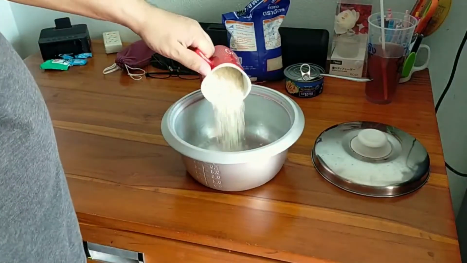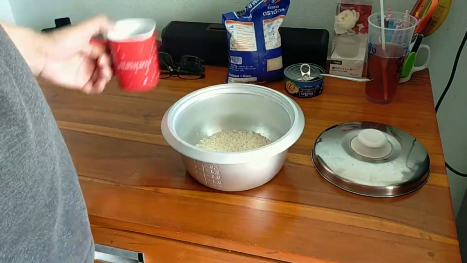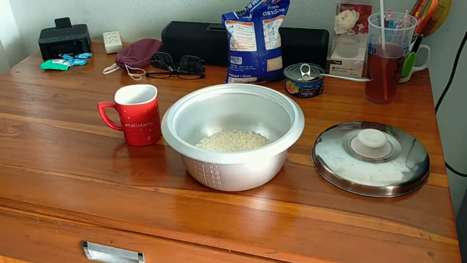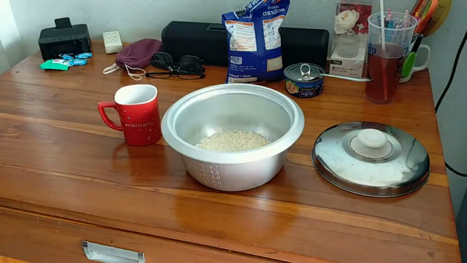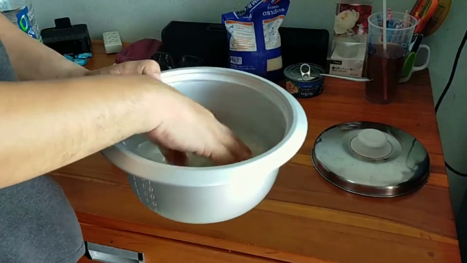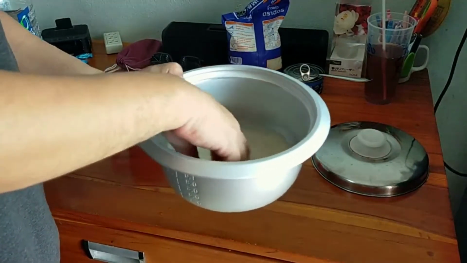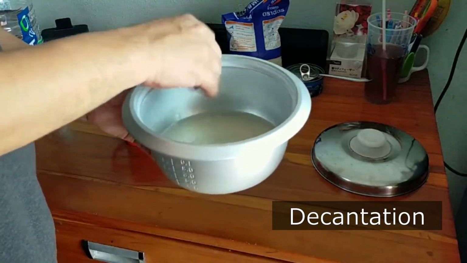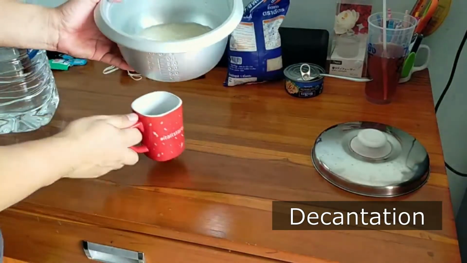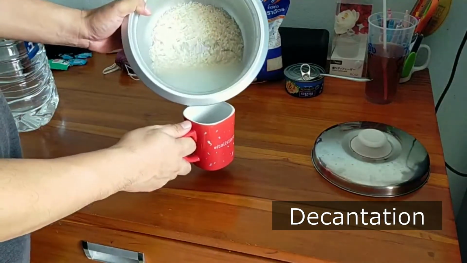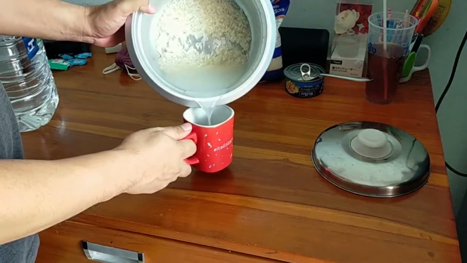Next in our separation technique is separating insoluble solid from liquid. There are a few ways to separate insoluble solid from liquid. They are decantation, filtration, and precipitation. Let's start with decantation. This technique is a simple form of separating insoluble solid from liquid.